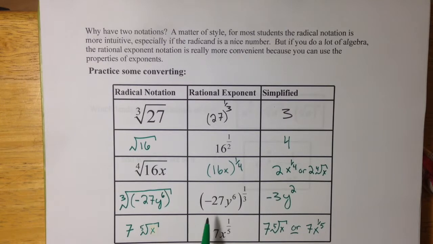On this one, we were looking at negative 27y to the 6th, all to the 1/3 power. So first we rewrote that with radical notation, taking all that stuff in the parentheses, negative 27y to the 6th, and putting it under the radical and using a cubed root. Now we'll go ahead and simplify it. What times itself 3 times is negative 27? Negative 3.